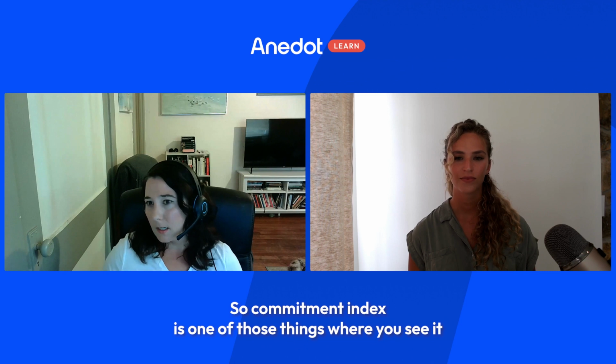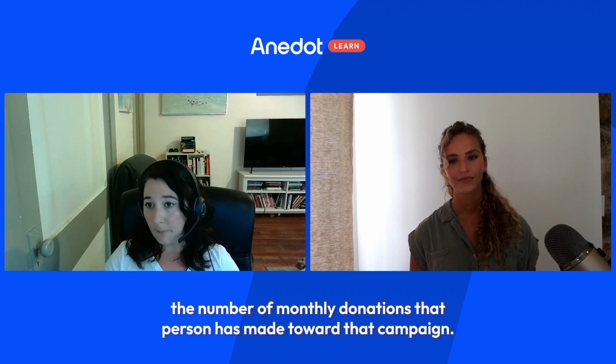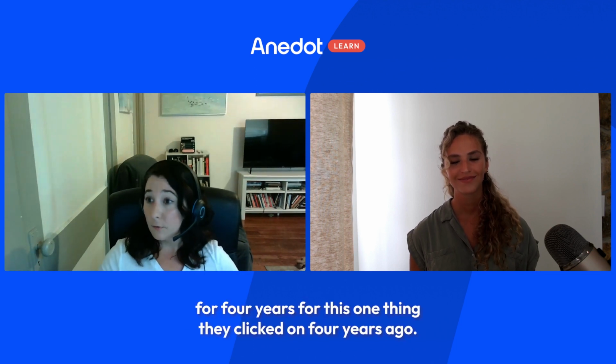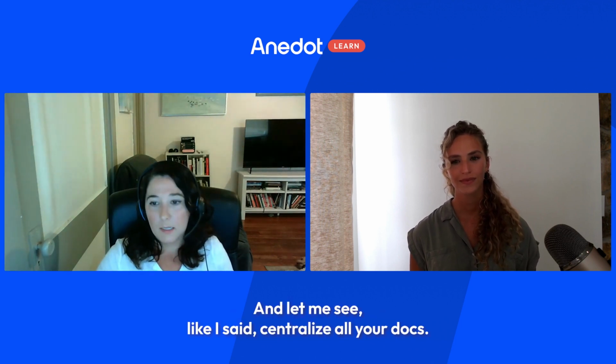So commitment index is one of those things where you see it in an Excel doc and you're like, oh, whatever, but it actually tells you the number of monthly donations that person has made toward that campaign. So if you see a number in there like 48, it's like, wow, this person has been donating for 4 years for this one thing they clicked on 4 years ago. That can be really important. And like I said, centralize all your docs.